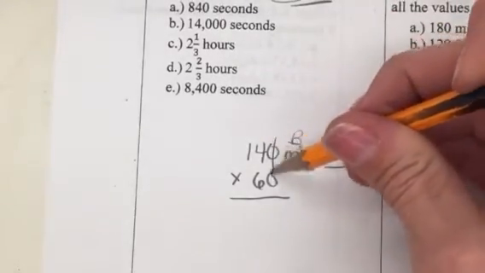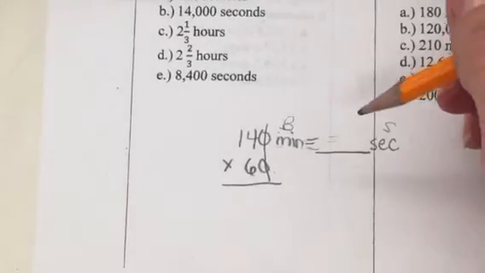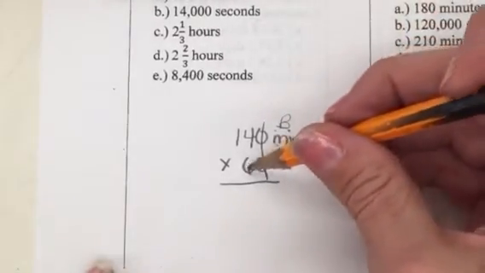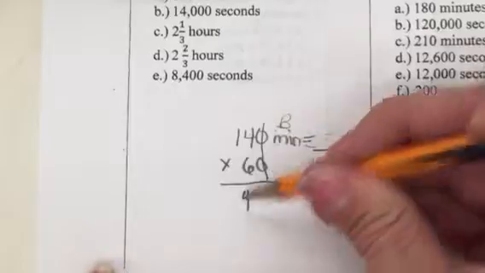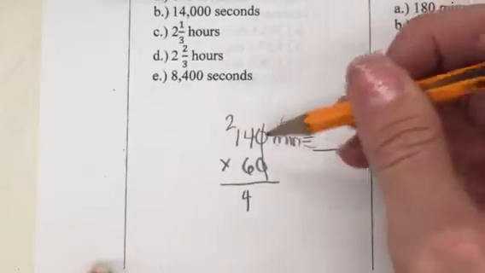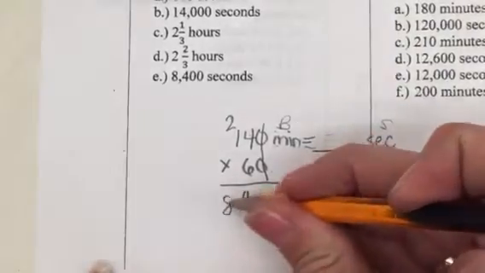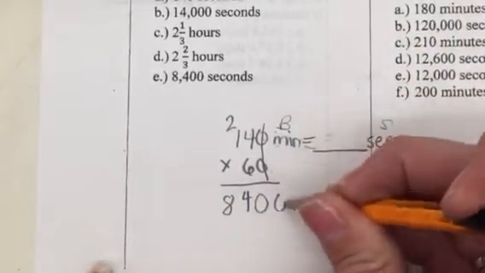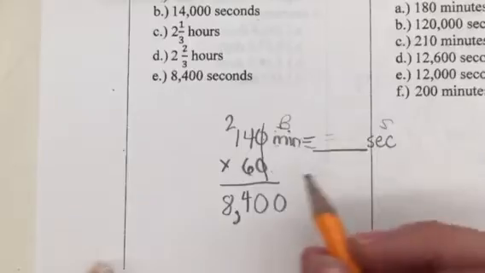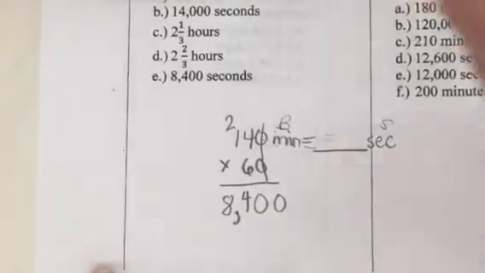However, I'm going to multiply that basic fact first and then go back and add in those 2 zeros when I get my answer. 6 times 4 is 24. Regroup my 2. 6 times 1 is 6, plus 2 more is 8. And then take those 2 zeros and drop them down. That is how many seconds are in 140 minutes.